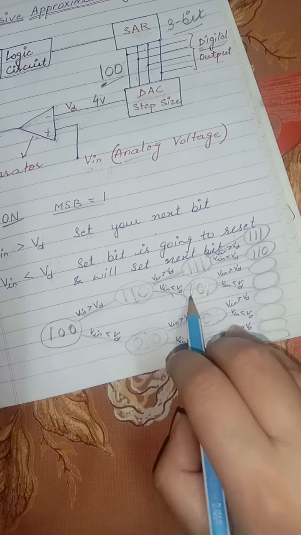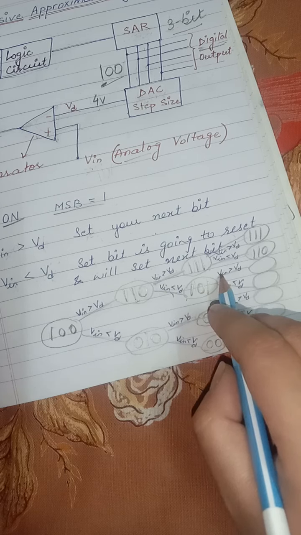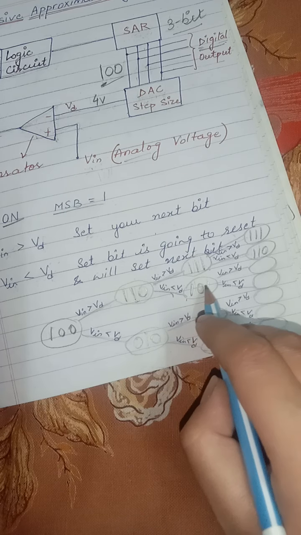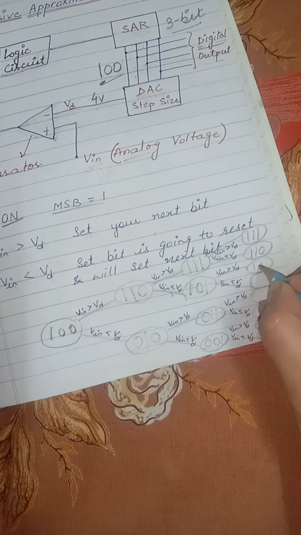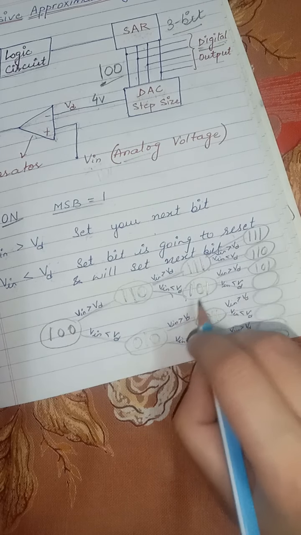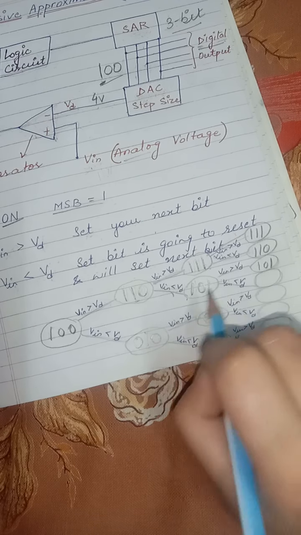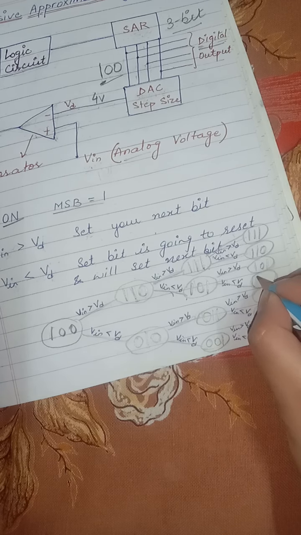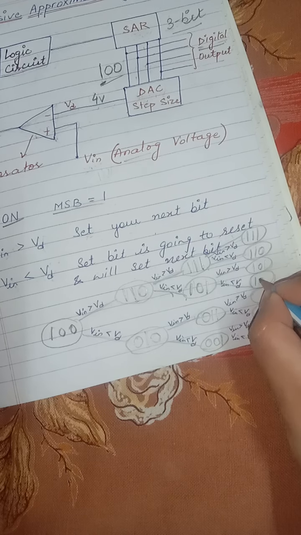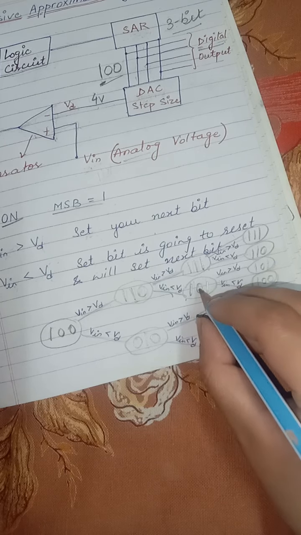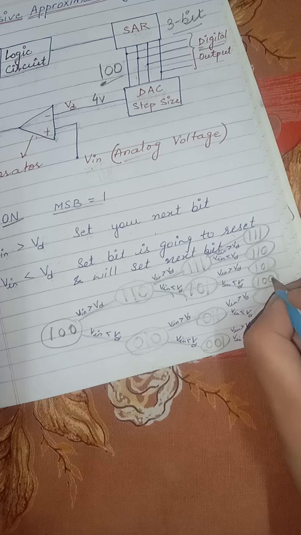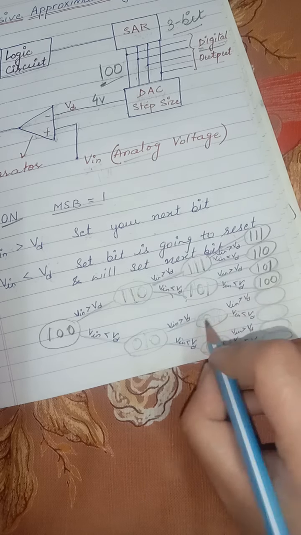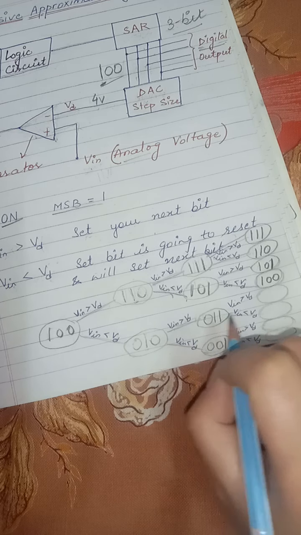And in this case 1 0 1, Vn is greater than Vd, then it will set the next bit. We are not having any next bit, so it will be this. So Vn is less than Vd, it will reset the set bit, 1 0, and will set the next bit. We are not having any next bit, so it will be 1 0 0, it's 1. So it's 0 1 1.